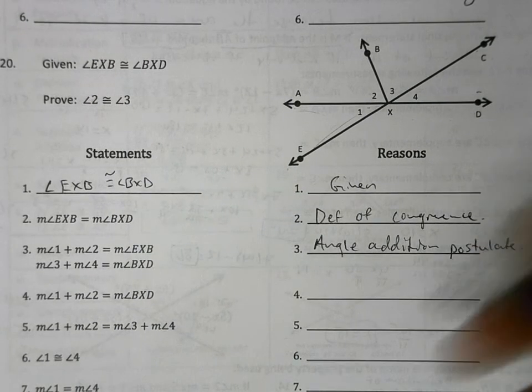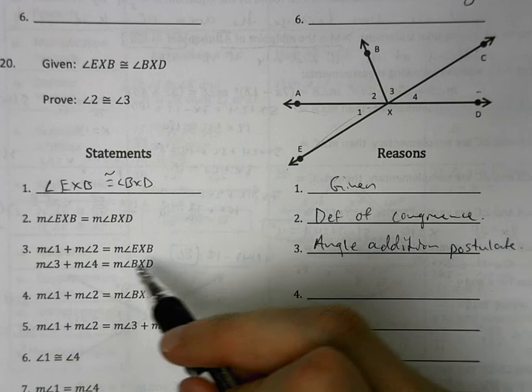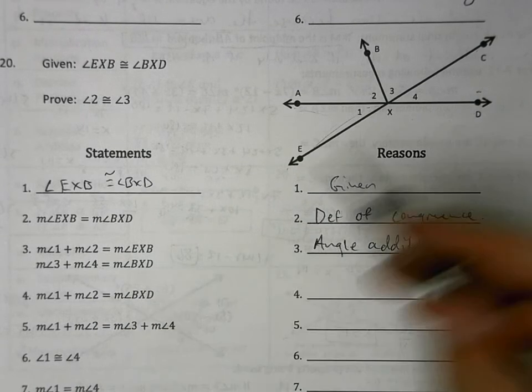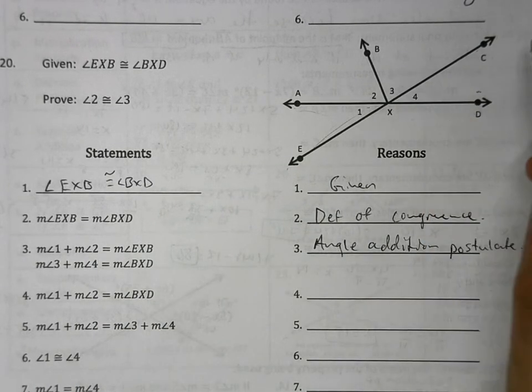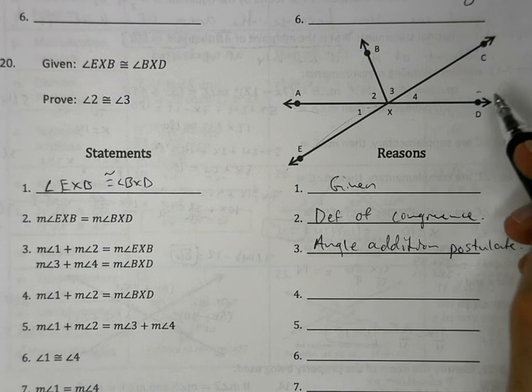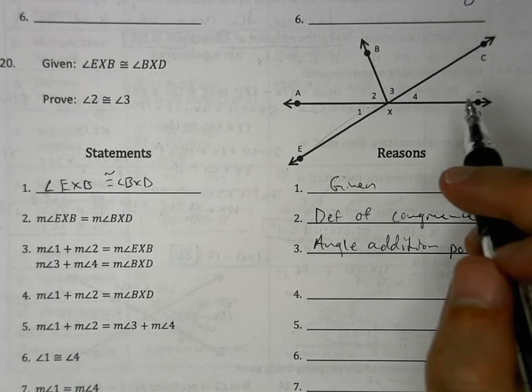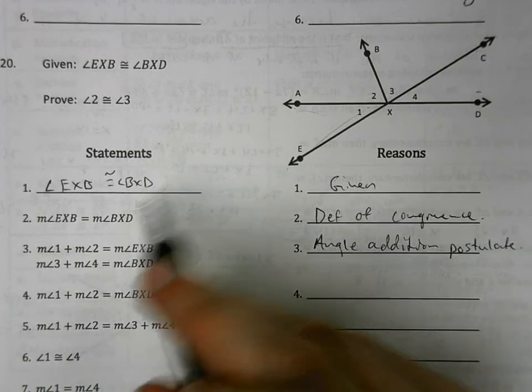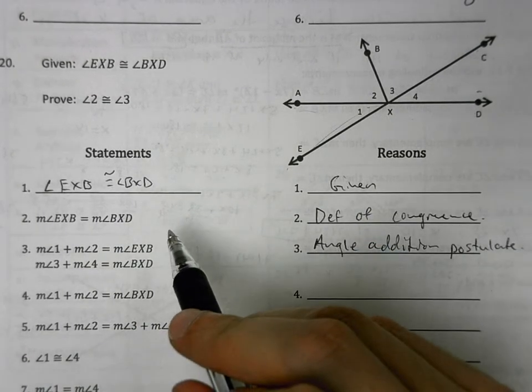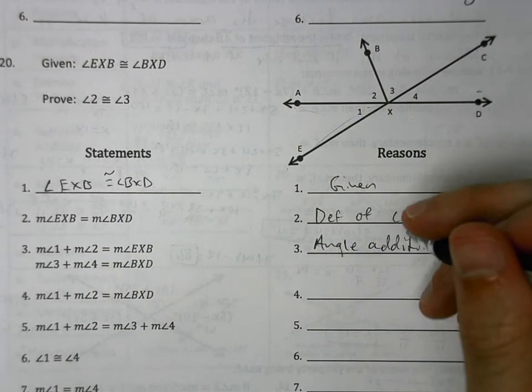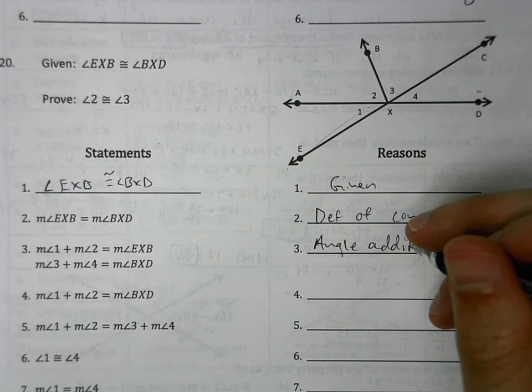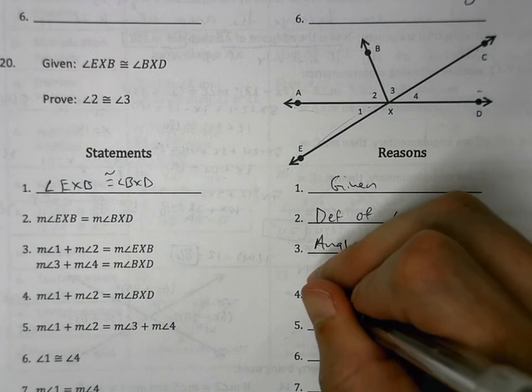So angle 1 plus angle 2 equals BXD. And I believe that would be part of the transitive property. Or you could say substitution property.